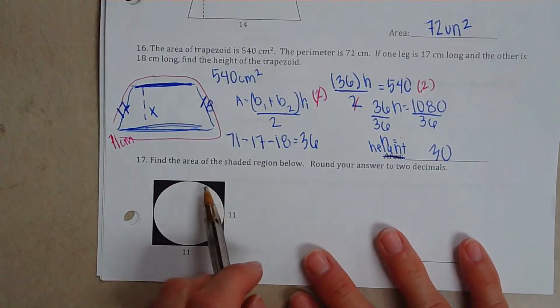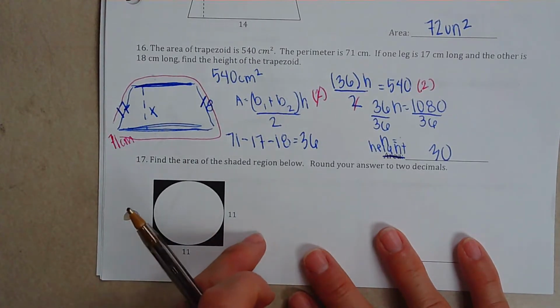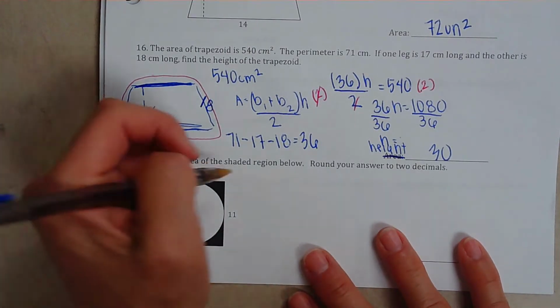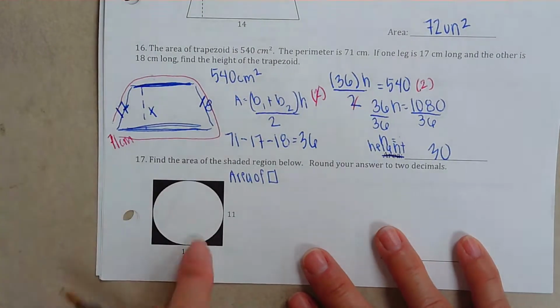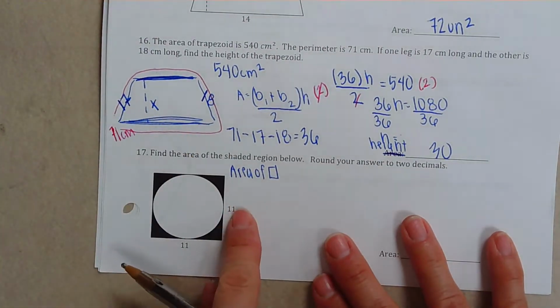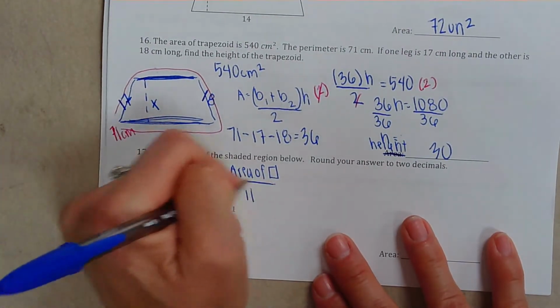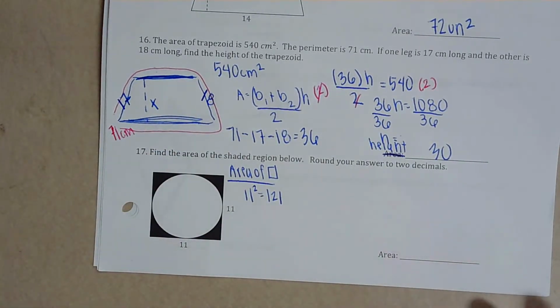Okay, next up is find the area of the shaded region below. This is definitely like composite figures. So first thing we're going to do is find the area of the square. All right, so what we're going to do is 11 times 11, or just 11 squared, which is going to give us 121.